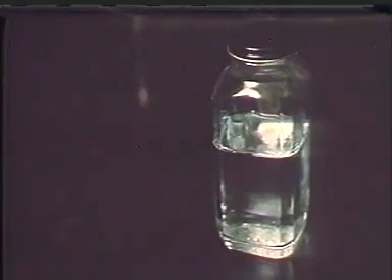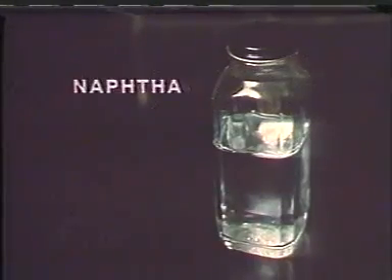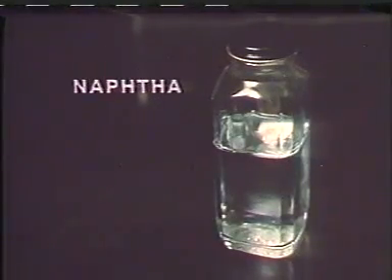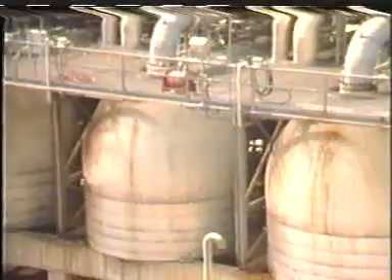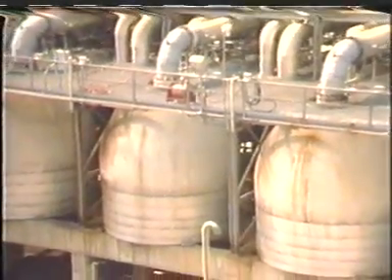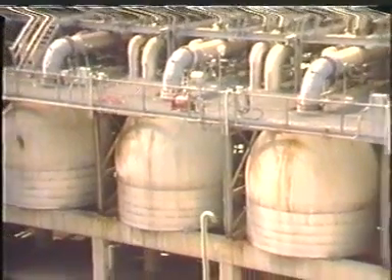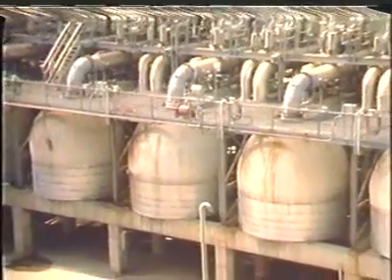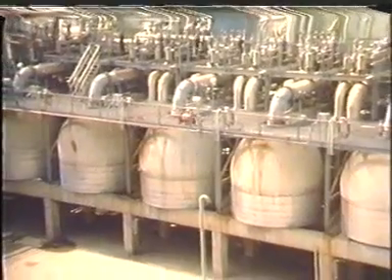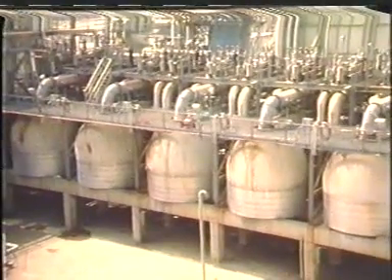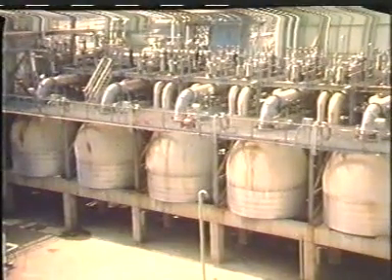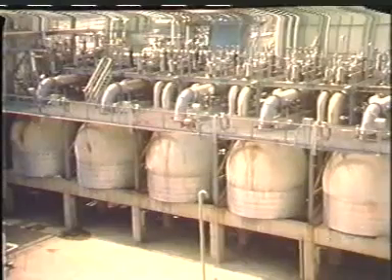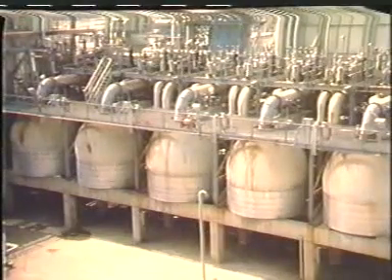The feed to a catalytic reformer is usually a low-octane naphtha. The feed is primarily composed of paraffins and naphthenes, which explains the low-octane rating. Reforming occurs inside a series of reactors where the feed is contacted with the catalyst. The catalyst promotes several chemical reactions which reform paraffins and naphthenes into high-octane aromatic compounds.